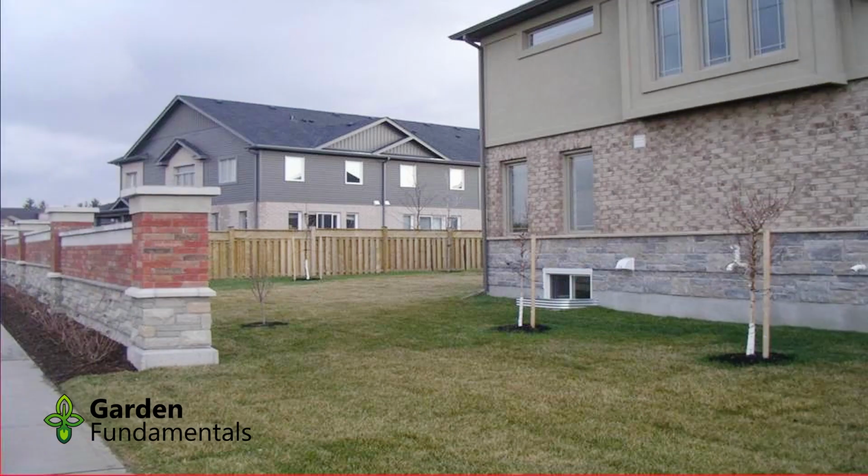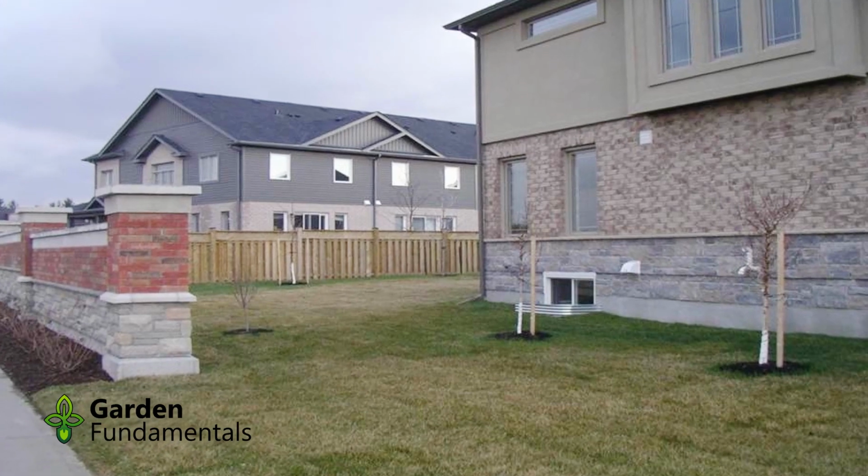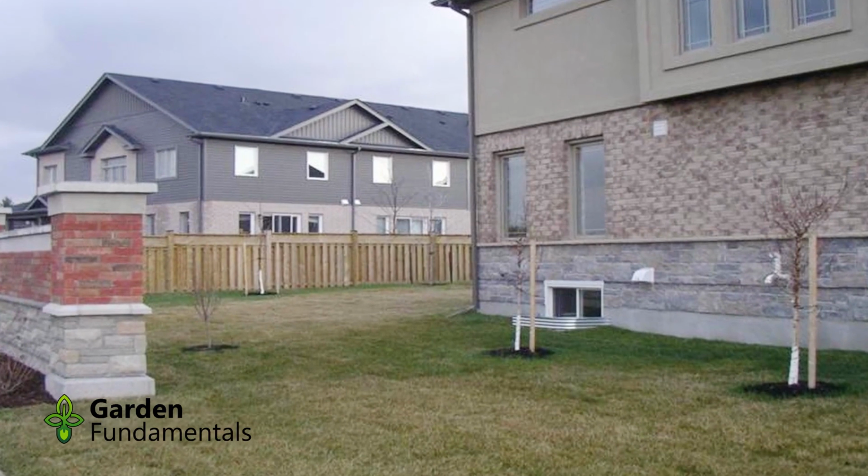At the corner of the house, you see this downspout. Now, whenever you see water coming off the roof, you have to take note of that. Drainage is one of the big issues you have to design for.